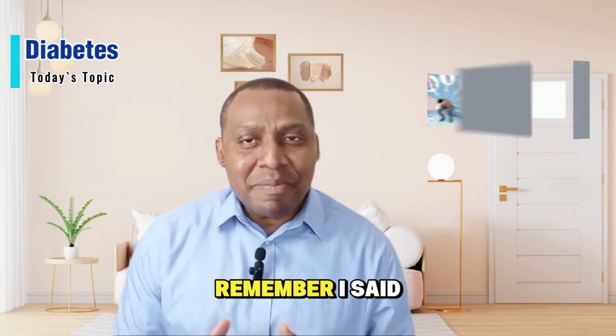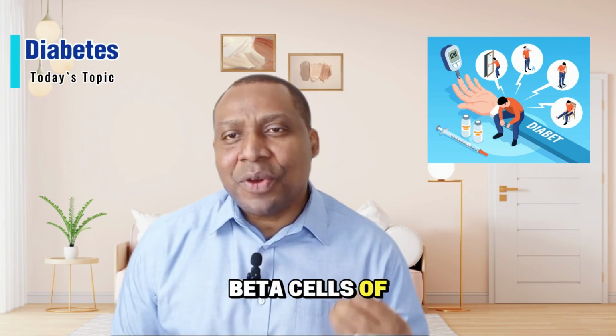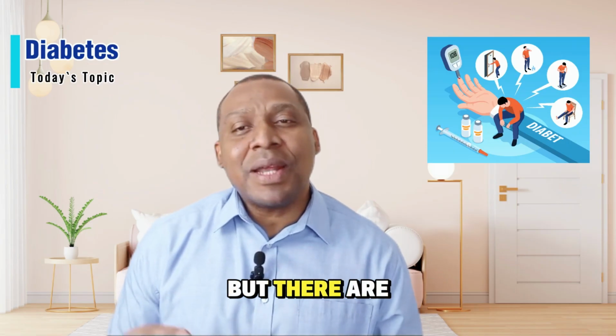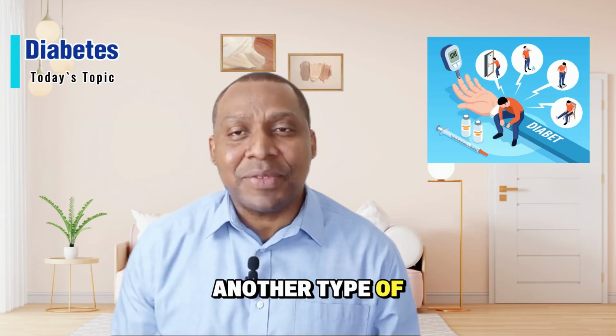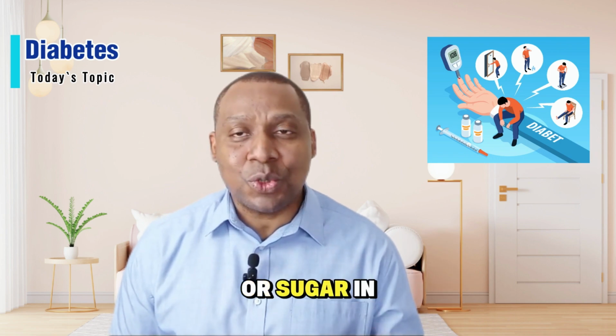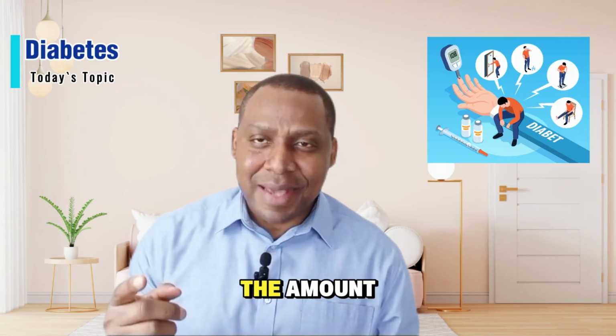Now, initially, remember I said that in the pancreas, you have the beta cells of the islet of Langerhans. These secrete insulin, but there are also other types of cells. Another type of cell secretes glucagon, whereas insulin reduces the amount of glucose or sugar in blood. Glucagon, on the other hand, increases the amount.